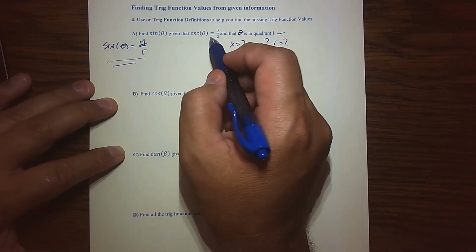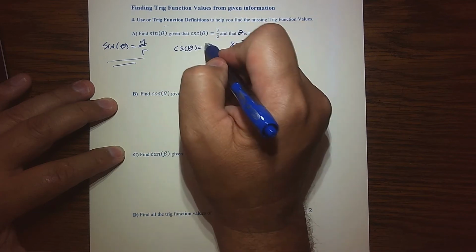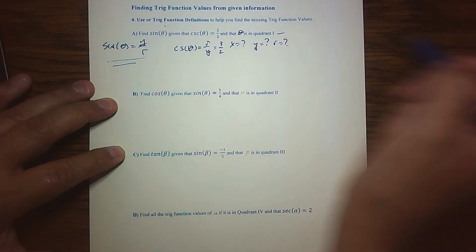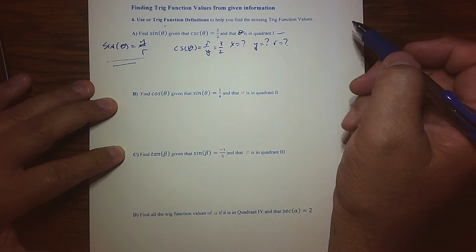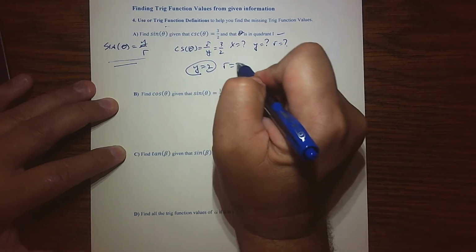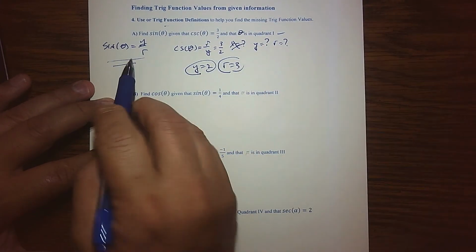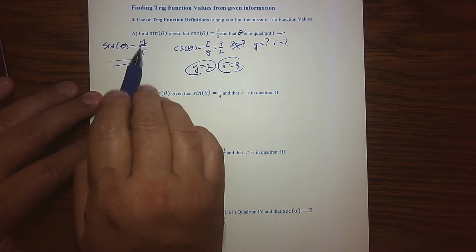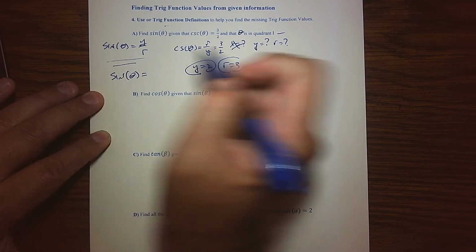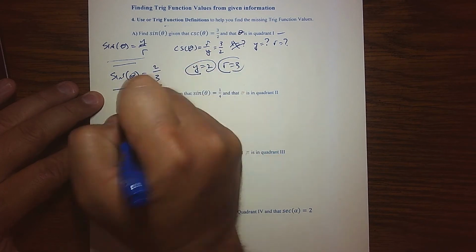So what do we know about cosecant? Well, the cosecant of theta is r over y. So if we set it equal to what it's equal to right now, 3/2, we have a pretty good direct idea of what's going on. We know that y is equal to 2 and r is equal to 3. And I don't really need to know what x is, right? Because what I'm looking for, the sine of theta, is just y over r. So basically we're done. For this particular information, my y is 2, my r is 3, and we're finished.